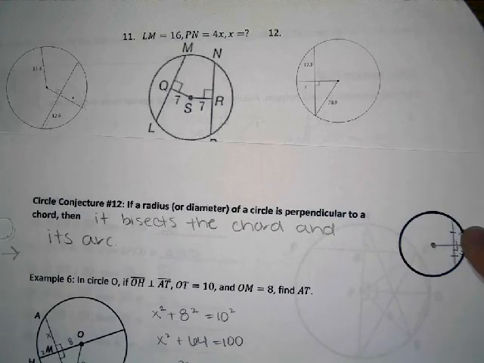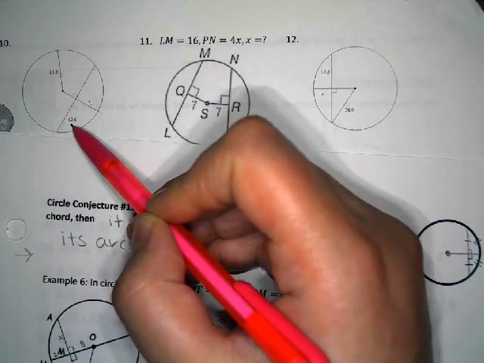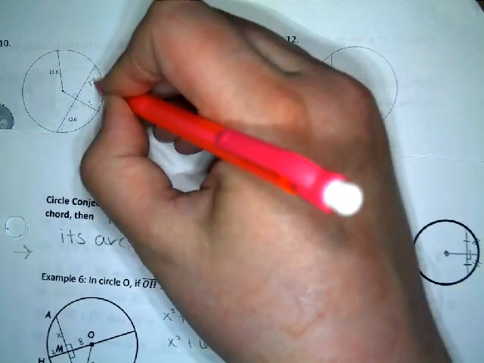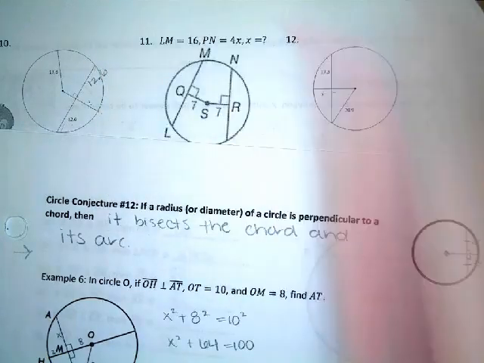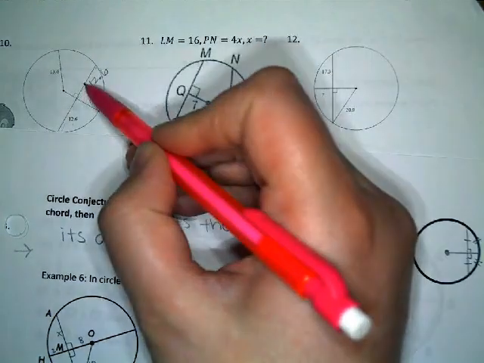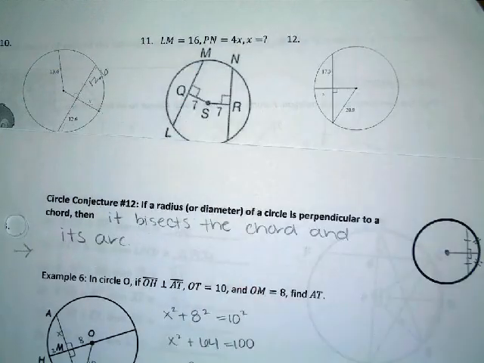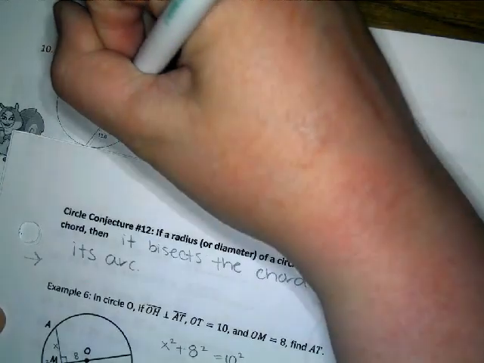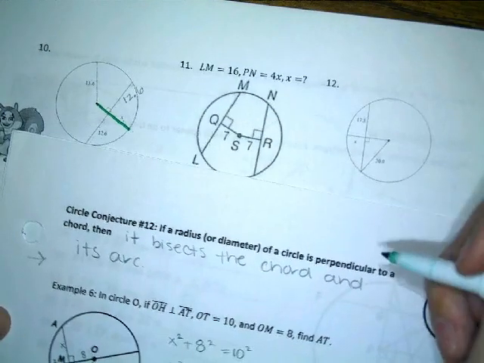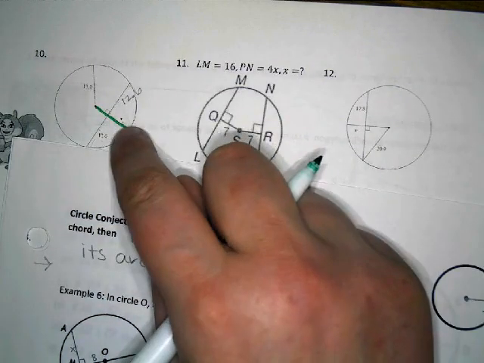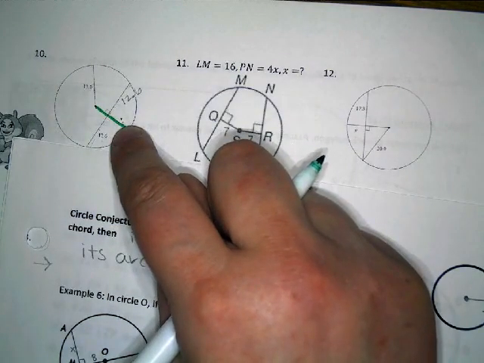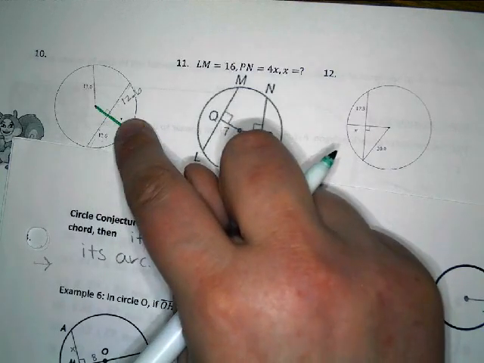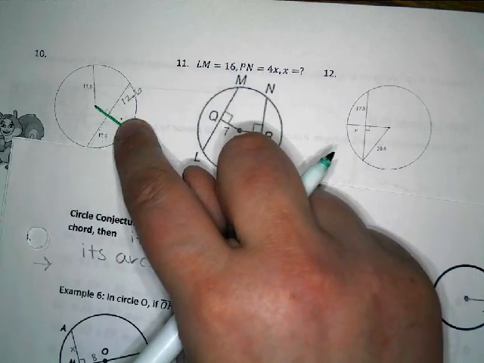So if this side of the chord is 12.6, what is this side of the chord? 12.6. Okay. So we know that these two lengths are both 12.6. We know that this right here, this whole thing is a radius. We know that x does not represent the whole radius. X does not go the whole length. X is only a little portion of the length. Does that make sense? X is not the whole thing, it's only a little portion of it, okay?